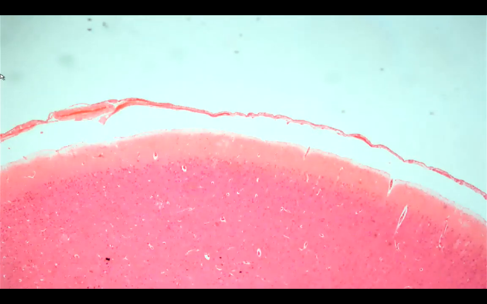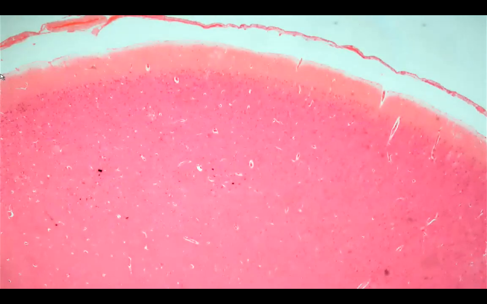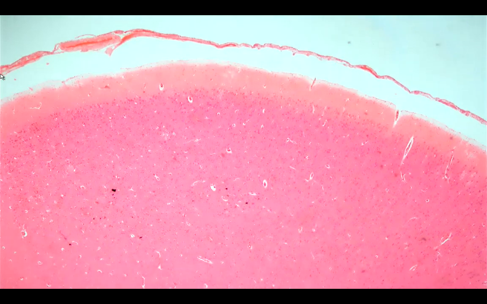Okay, so let's start with the first slide, the cerebrum. For the cerebrum, let us try to look at the entire slide. The cerebrum would be divided into two regions. The outermost region, which is this portion, up to this area, would be called the gray matter.